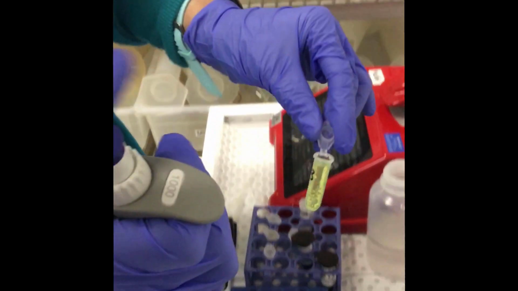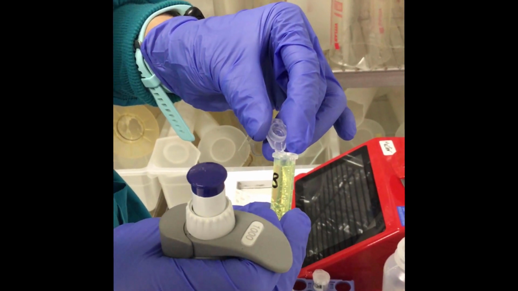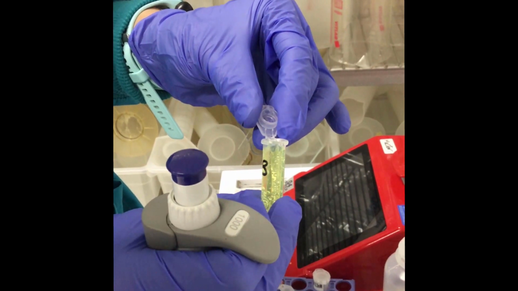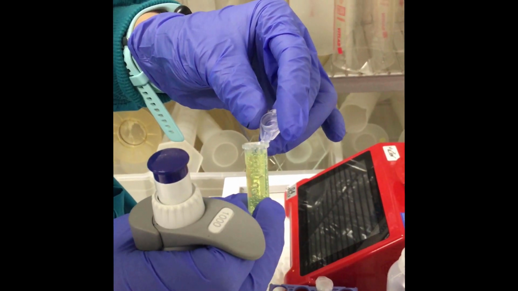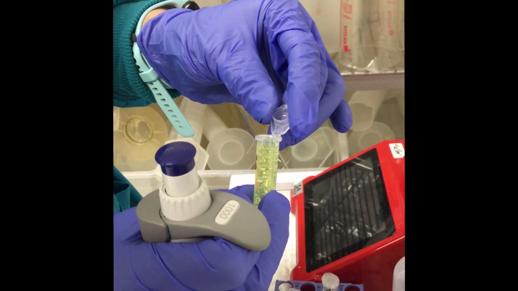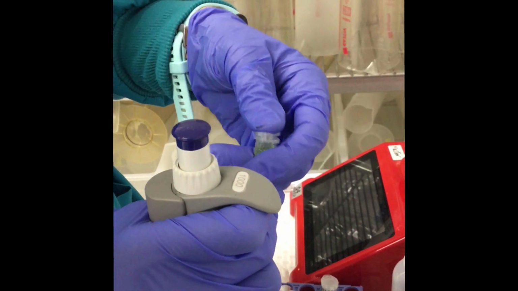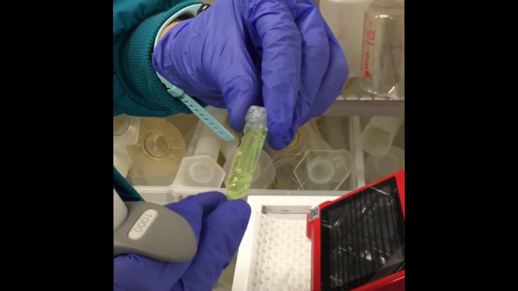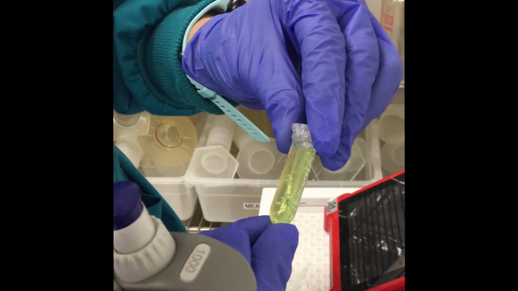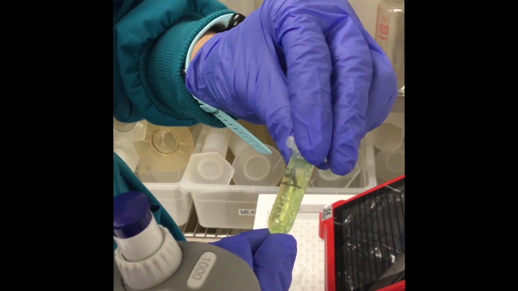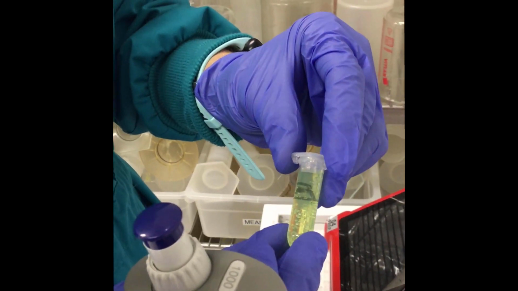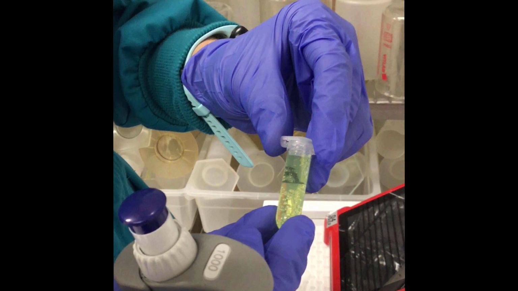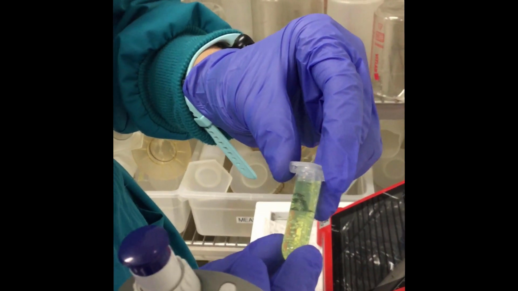You can see that our volume in there is close to the top. You should have 1.9 milliliters in each of your tubes, and you can tell that just by looking at how full your tubes are. There's not much room for any extra liquid in there. So make sure with each one you check your volume to ensure that you have done everything correctly.